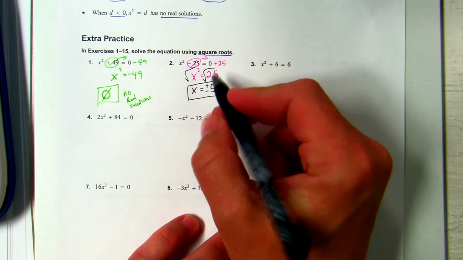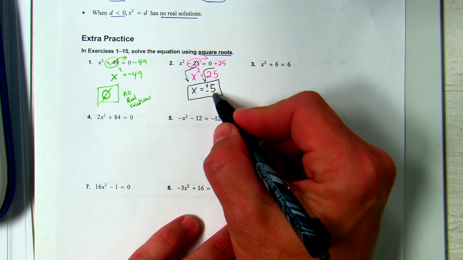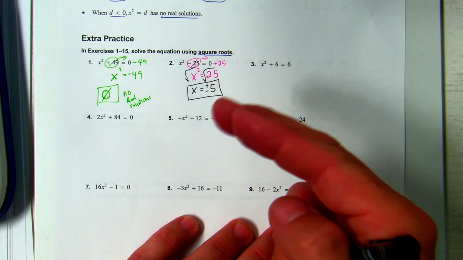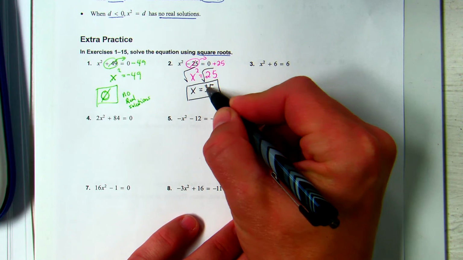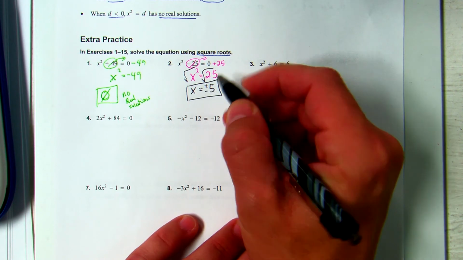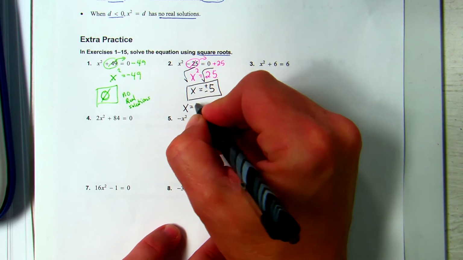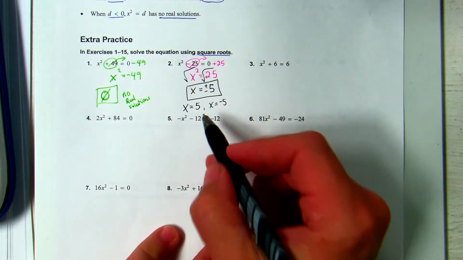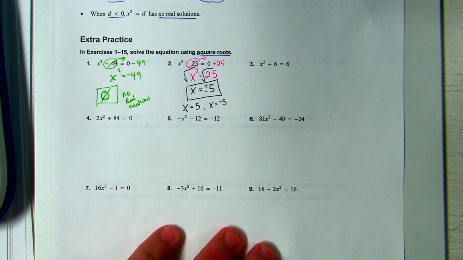All right, if the question was asked, why do we put positive and negative? Well, if we took a negative 5 and multiplied it times itself, negative 5 times negative 5, the two negatives would become positive. So a negative 5 times a negative 5 equals 25, and a positive 5 times positive 5 equals 25. So there are actually two different answers here. If you wanted to separate that, you could say x equals a positive 5, or x equals a negative 5. But we can combine that statement into one by just putting a plus and a minus in front of the 5. Okay? All right, number 3.